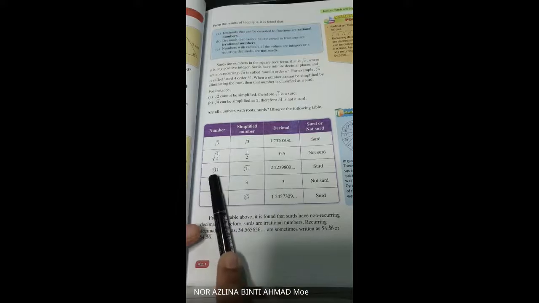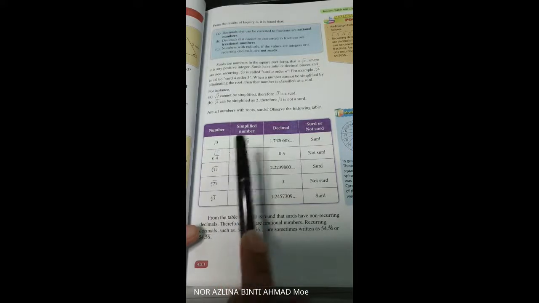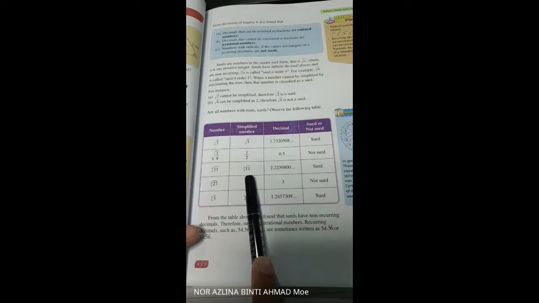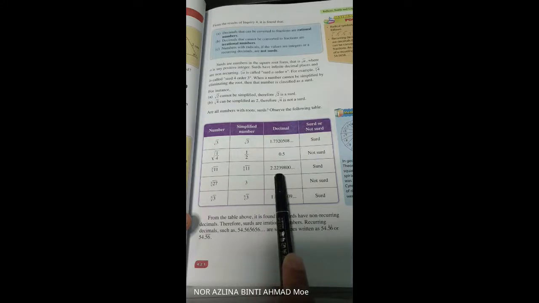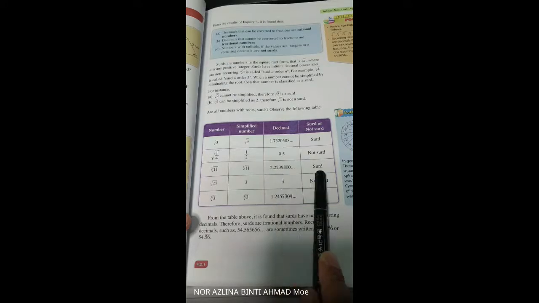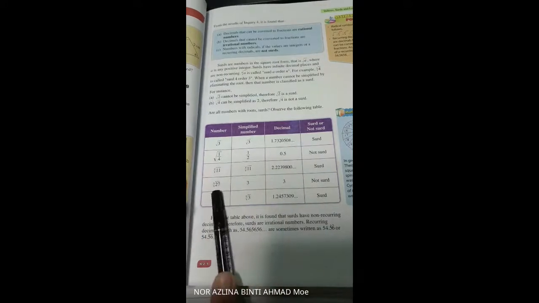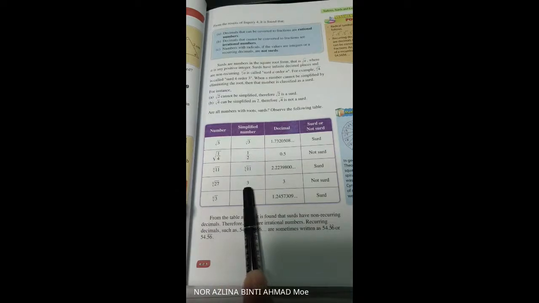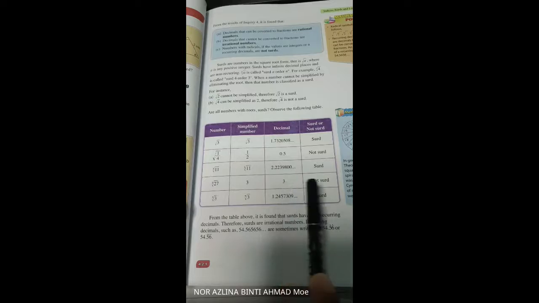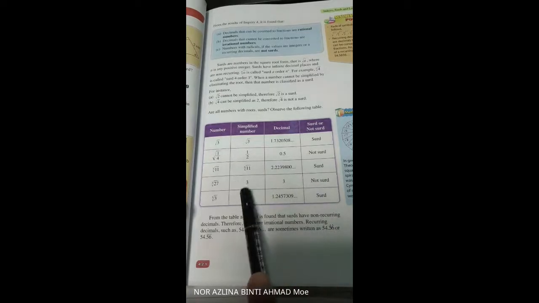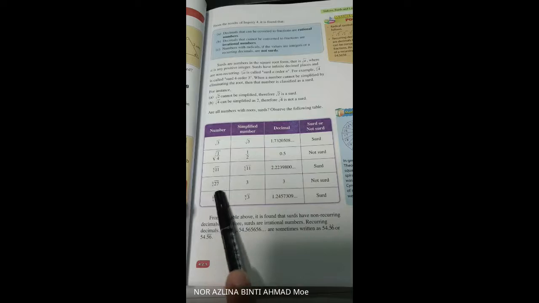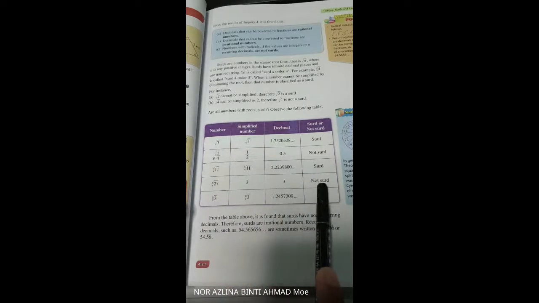Next, cube root of 11. You cannot simplify. So the answer is still cube root of 11. When you use your calculator, you get this number in decimal, 2.2239800. This is surd. Okay. And cube root of 27. After you simplify, you get 3. Decimal 3. So this is not surd because you can simplify this number.